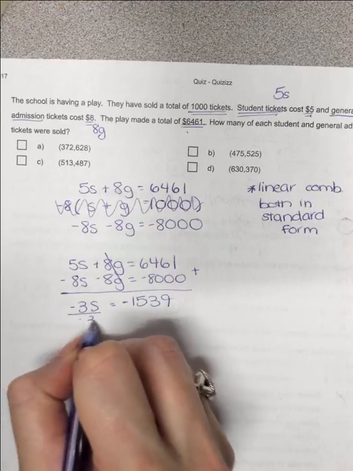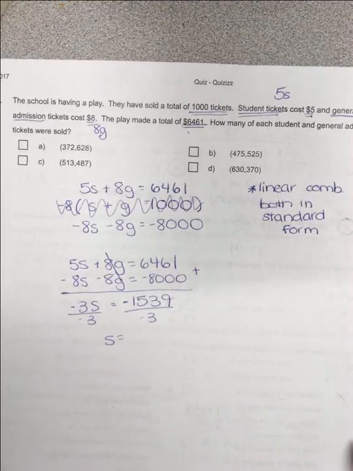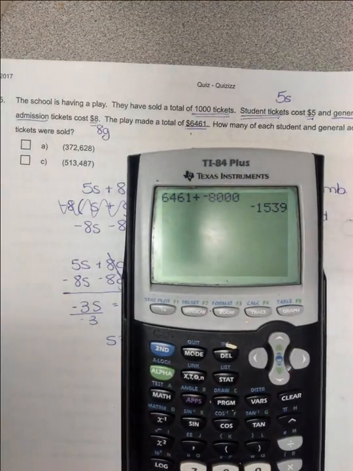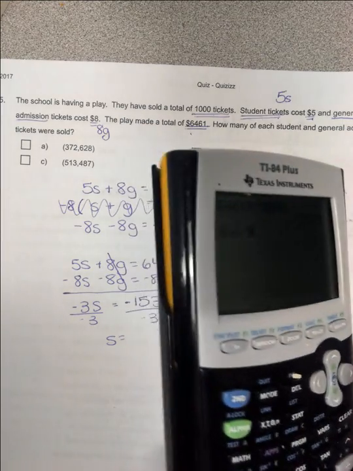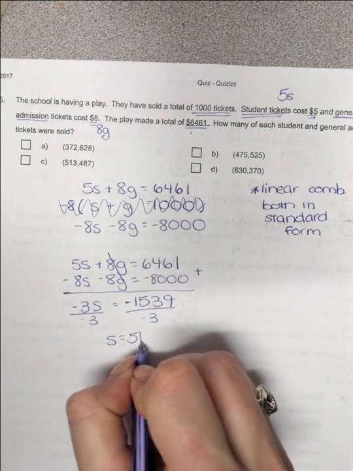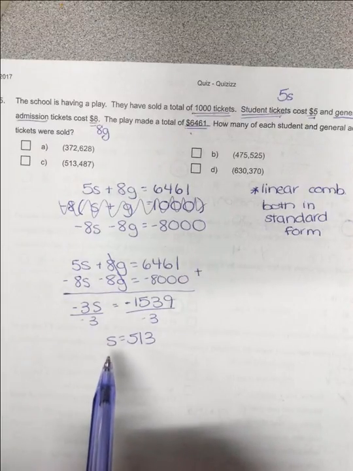Divide by negative 3, divide by negative 3. So S equals negative 1539 divided by negative 3. S equals 513.